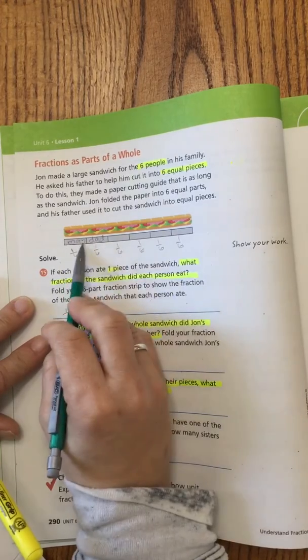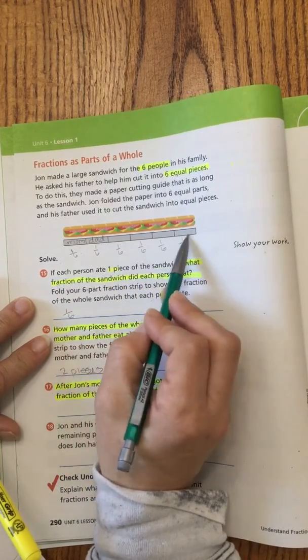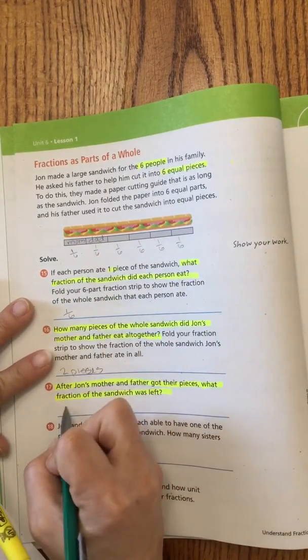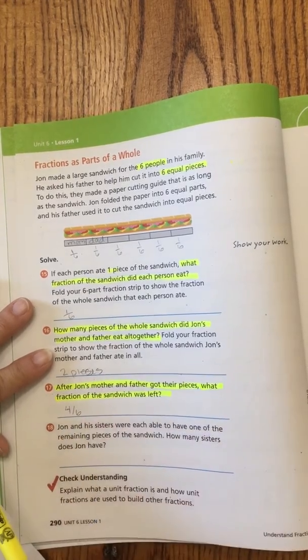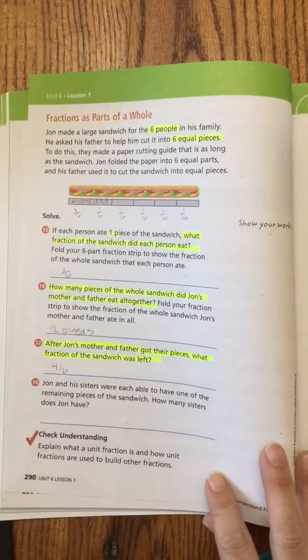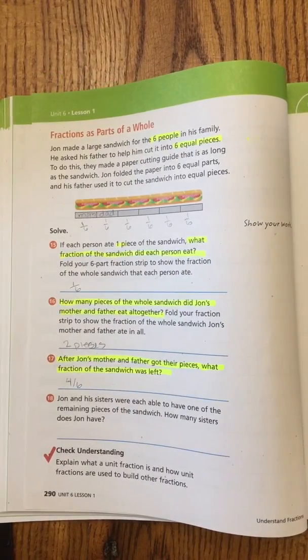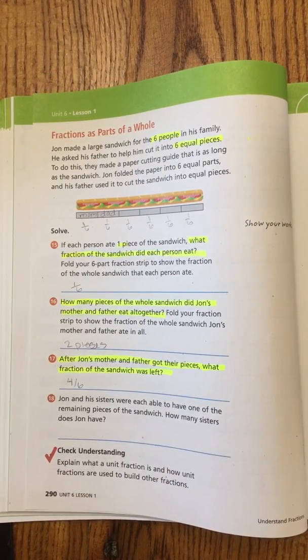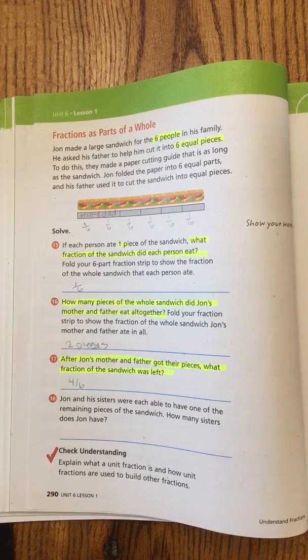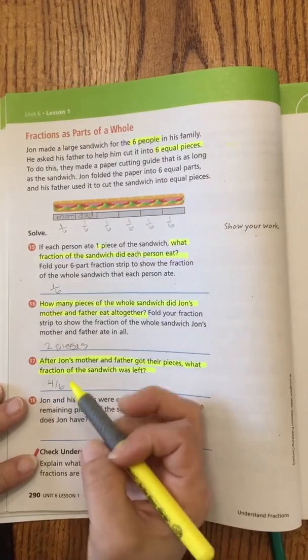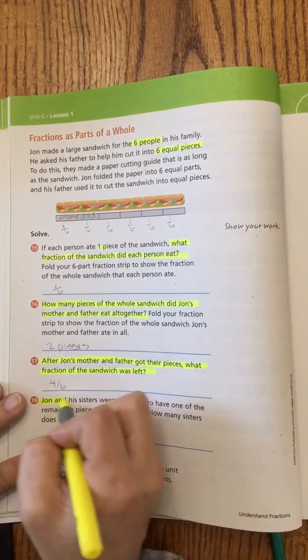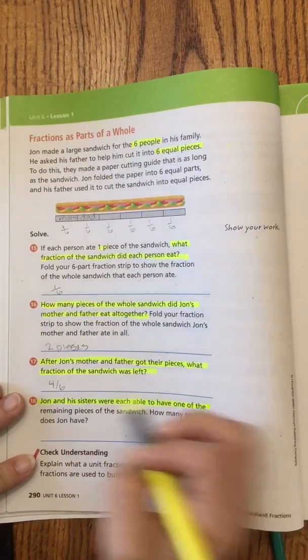We don't want to count those, so it's 1, 2, 3, 4 out of 6. And now, John and his sister were able to eat one of the remaining pieces of the sandwich. How many sisters does John have? So John and his sister were able to have one of the remaining pieces. Oh, this is all informative.